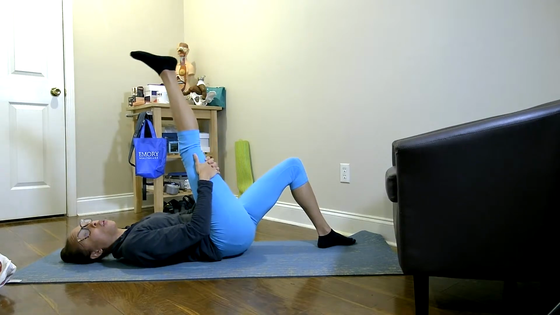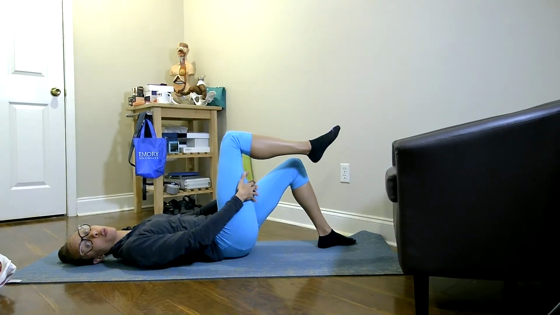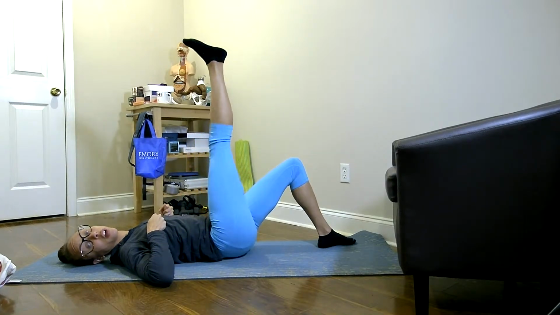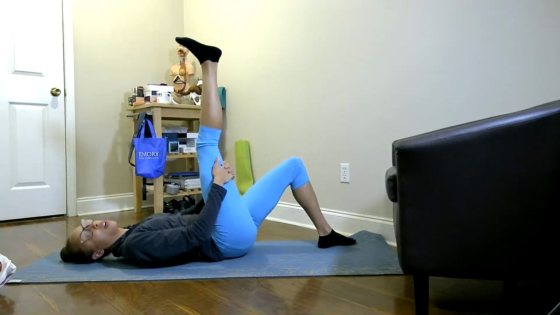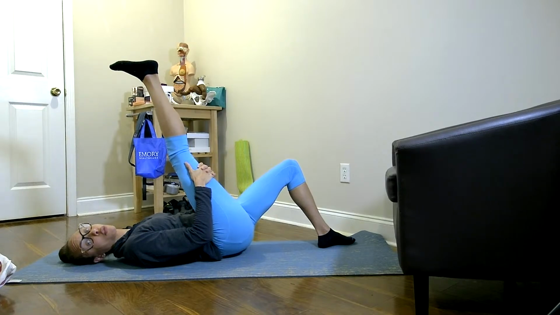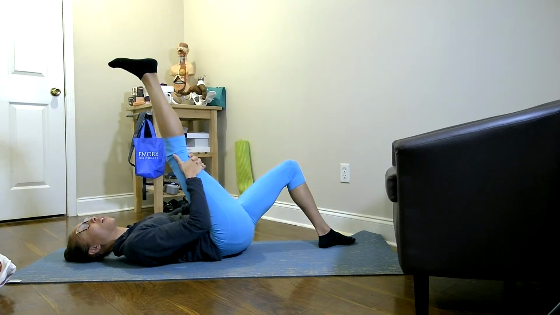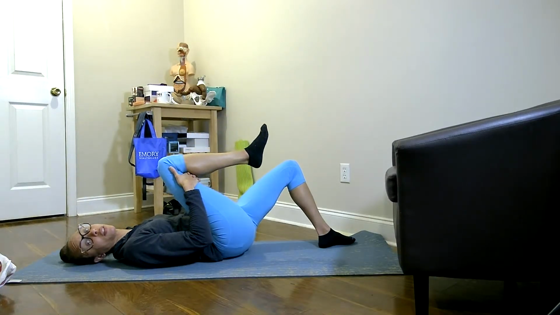Now, if you are someone who notices, oh, my hamstrings are very tight, you can use a strap or a rope behind the thigh here, and then you can pull the thigh towards you as you gently try to come up. Okay, so here and then gently coming up. Trying to straighten out that foot and the knee and bringing it towards your chest. And just holding here. Good. And then bending the knee to relax off that tension.